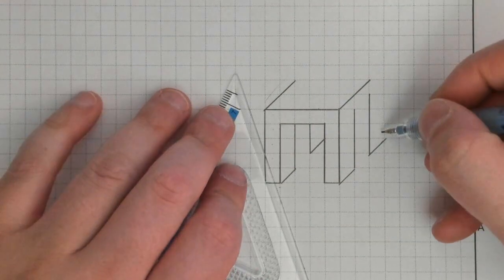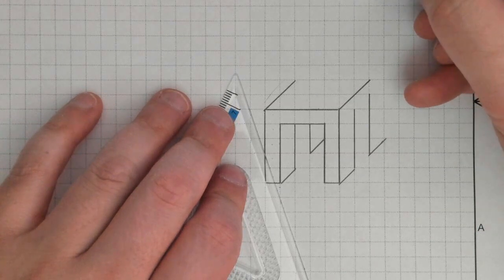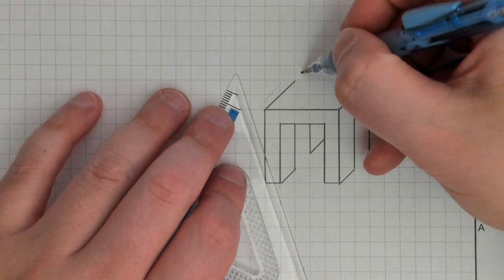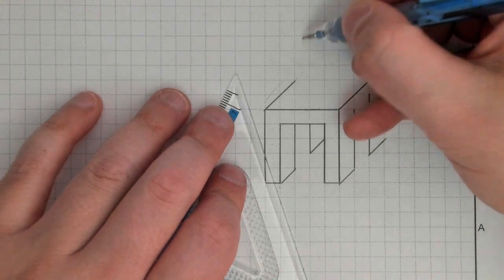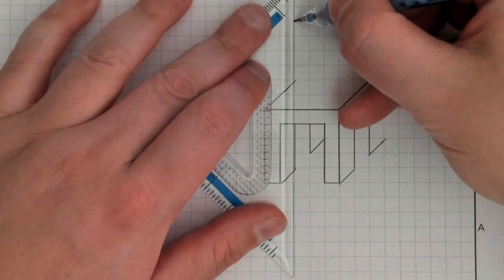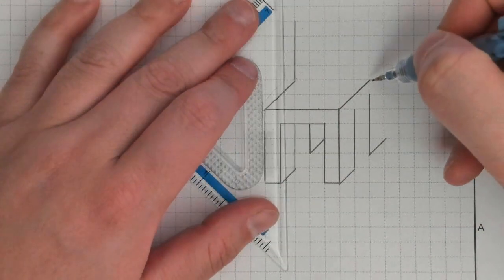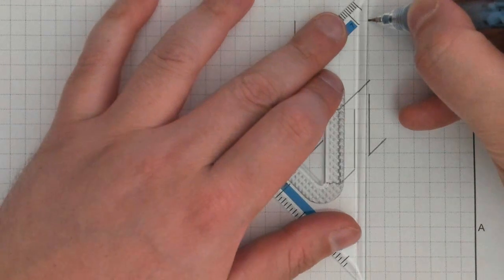And then we'll actually draw the vertical line for the back part of the chair. We're going to go up 4. So from this one, we're going to 1, 2, 3, 4. Line that up. We're going to go to this one and do the same thing.